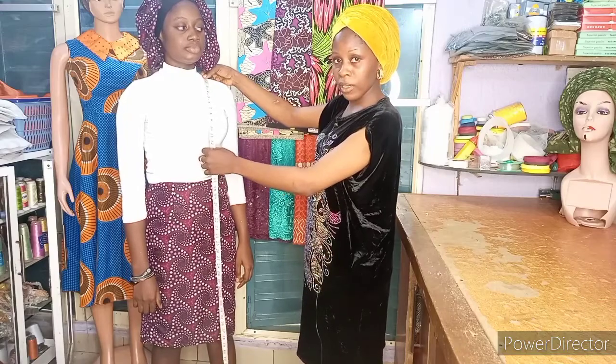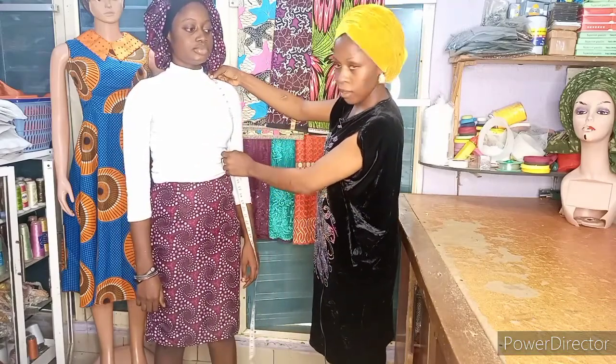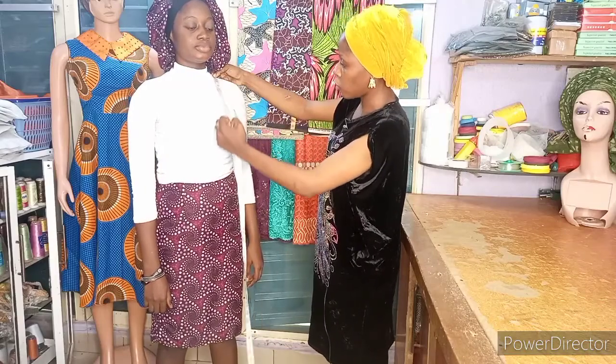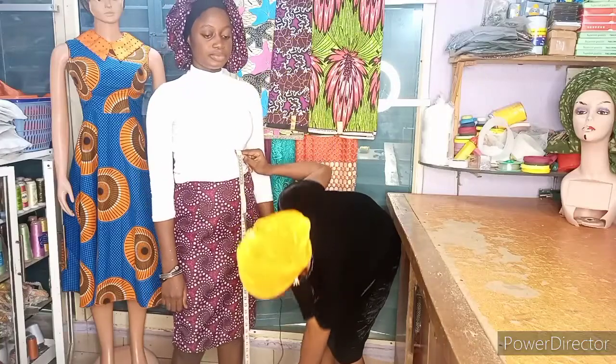If you are measuring the length, you take your tape from here. Make sure it crosses the breast, not here. When you're measuring your length, make sure it crosses the breast. You take it like this, then you take it full length.